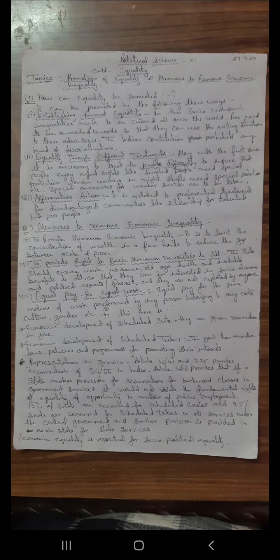Second is equality through different treatments. This is the treatment that should be given to different types of people. Along with establishing formal equality, it is necessary to treat people differently to ensure that people enjoy equal rights.